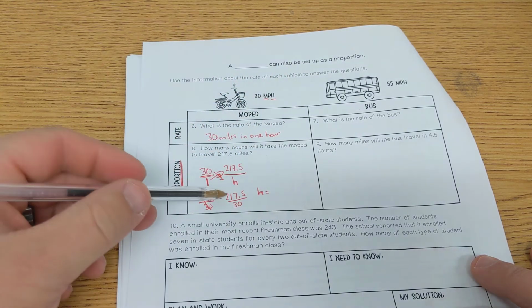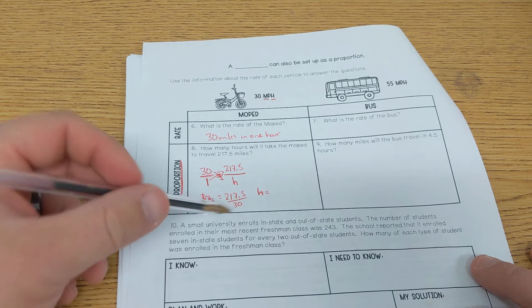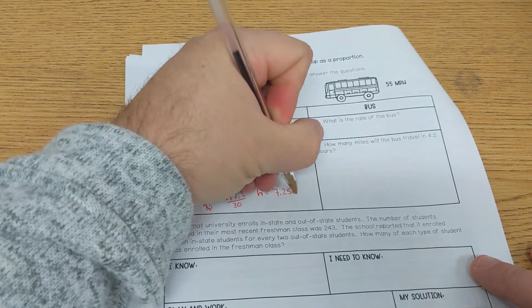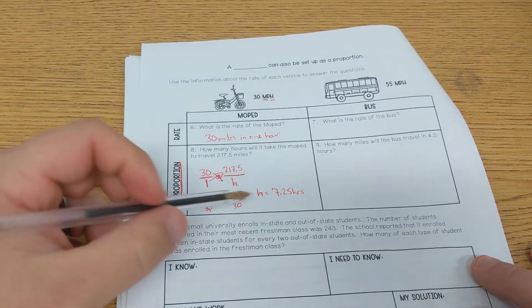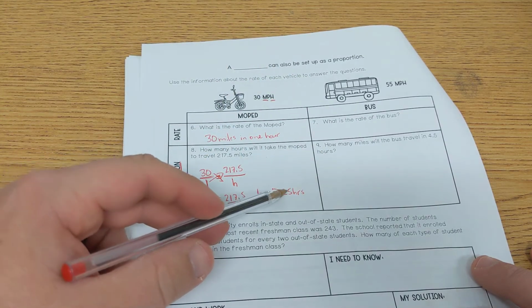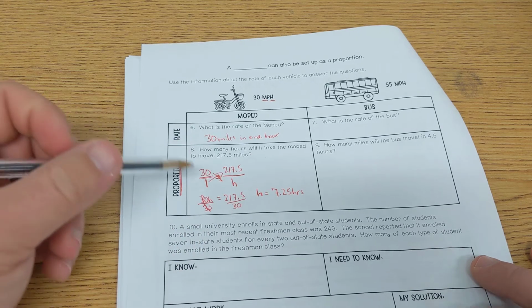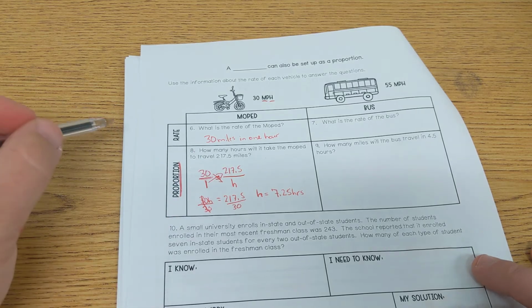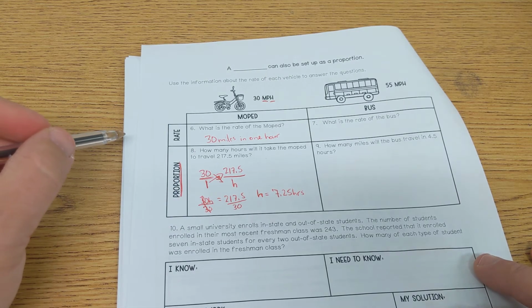All right, so 217.5 divided by 30 should give us 7.25 hours. So 7 hours and 15 minutes basically. Okay? So that's how you use your proportions to solve. All right?